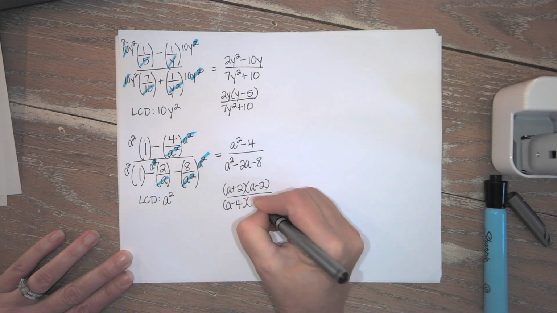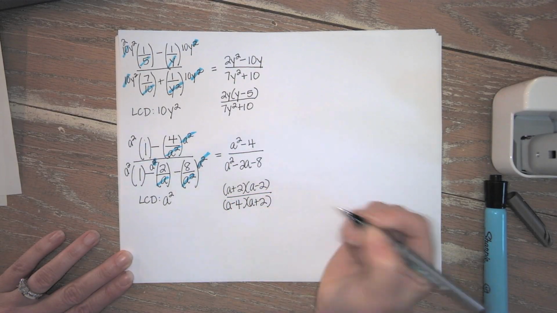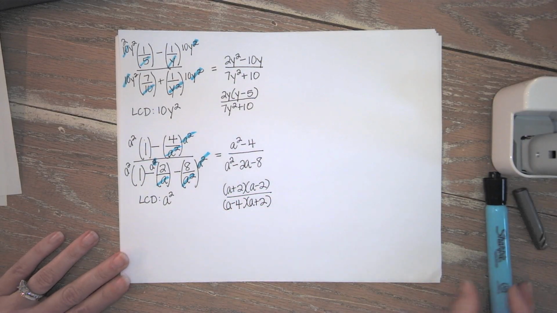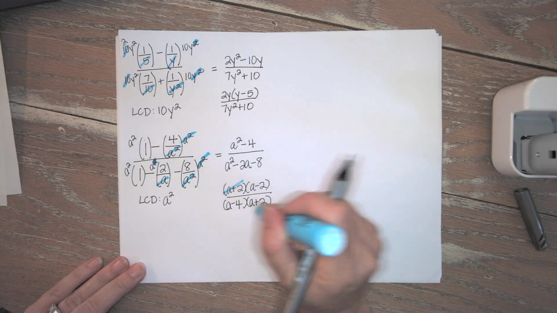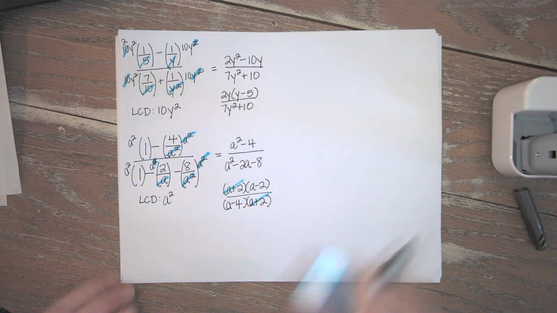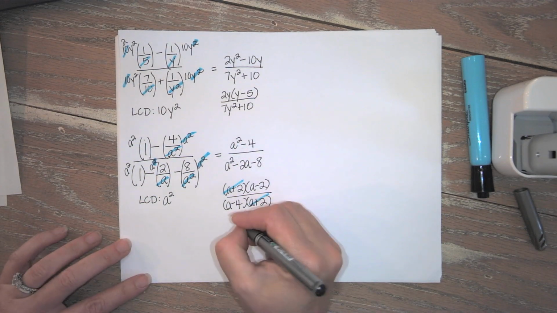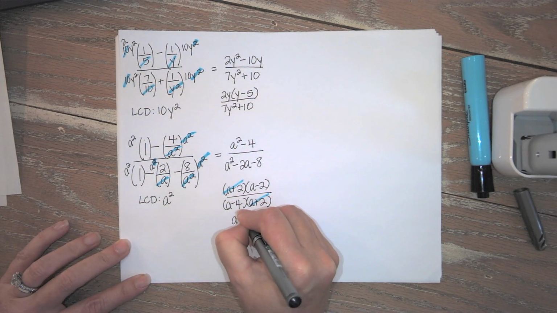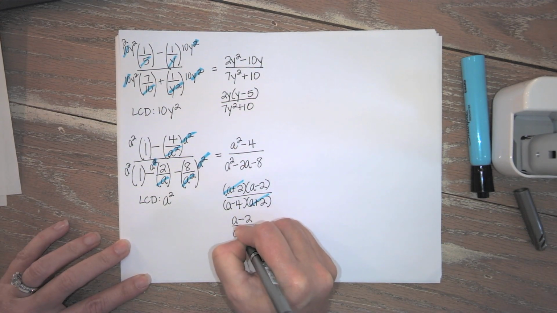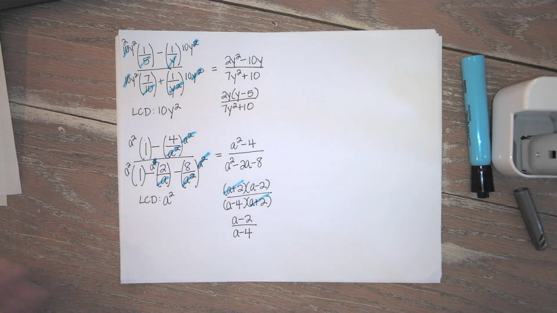Those are going to be negative 4 and positive 2. Now once we do that, we see we've got some matching binomials. A plus 2 over a plus 2. We can cancel those out. That just becomes 1. So we are left with a minus 2 over a minus 4. That's our final answer.